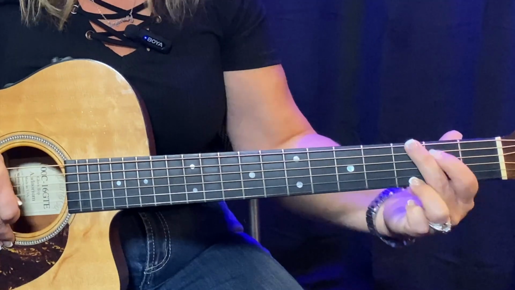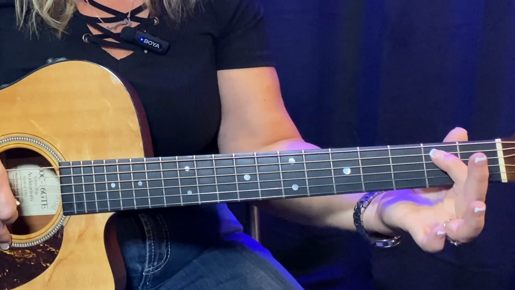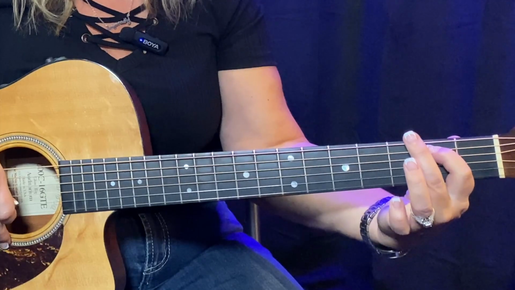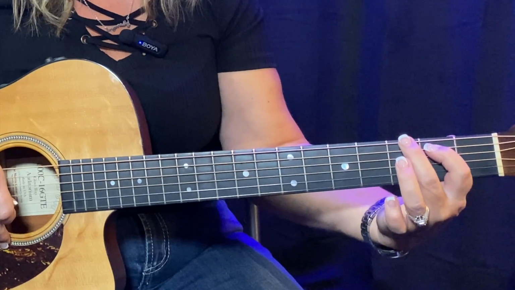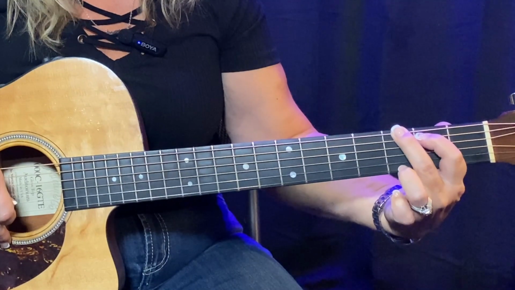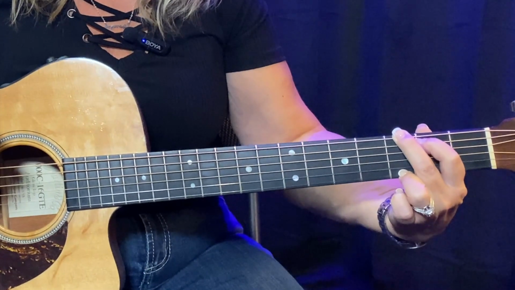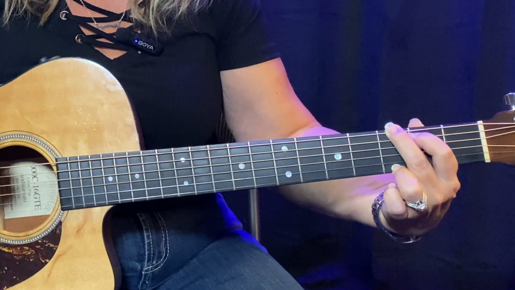So once again, that's finger number 1 goes on the 5th string in the 2nd fret. Finger number 2 goes on the 6th string in the 3rd fret. And finger number 3 goes on the 1st string in the 3rd fret. And you strum and you have the G chord.